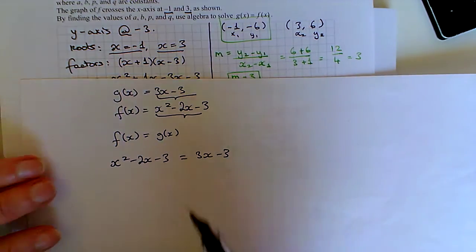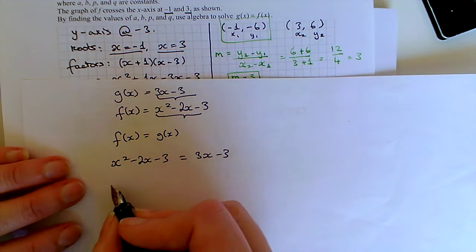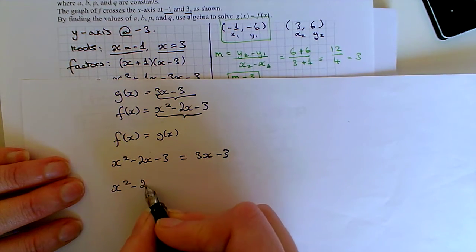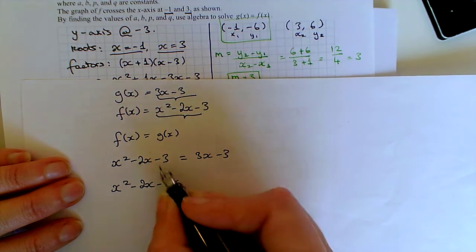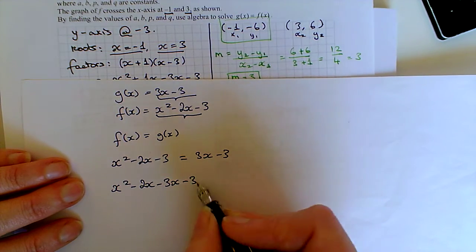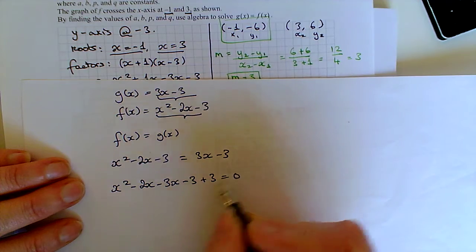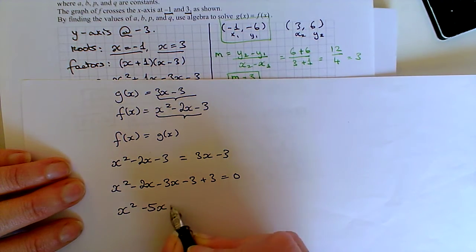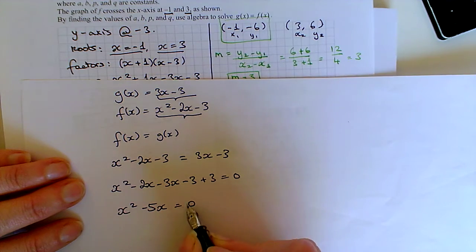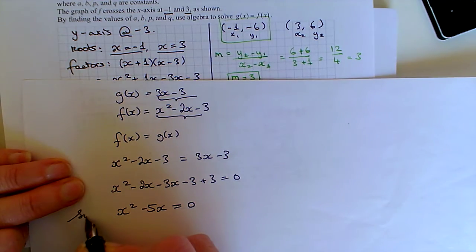Now, can I solve this? Of course I can. I just bring everything to one side. x squared minus 2x minus 3x, and minus 3 minus 3, that becomes a plus 3. They're going to cancel. So I'll get x squared minus 5x equal to 0. Now how do I solve this?